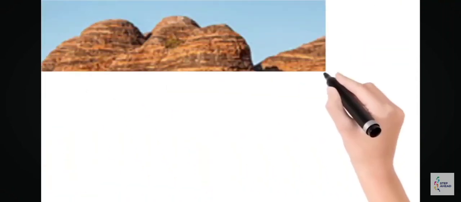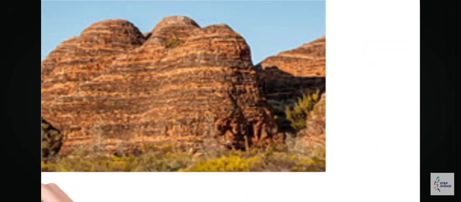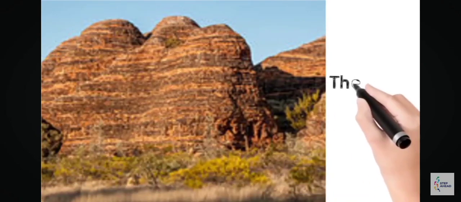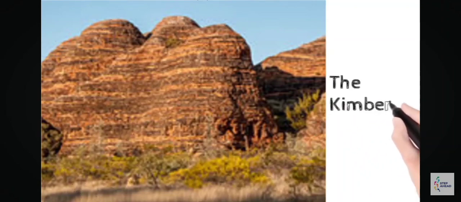Now the picture which is coming is of the Kimberley Plateau, and you can get the height of the Kimberley Plateau from this picture.